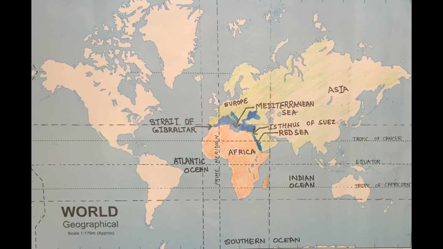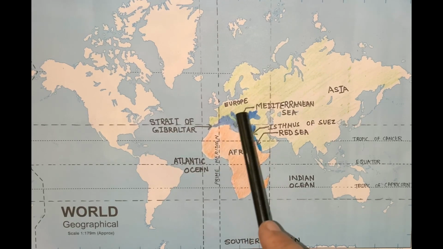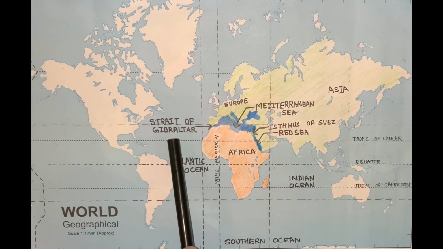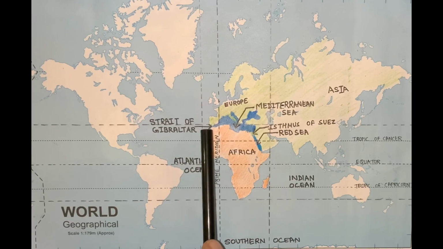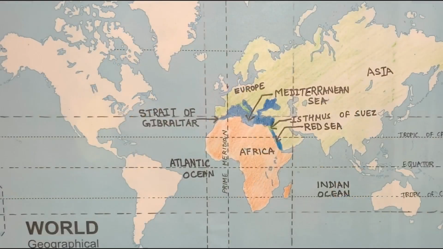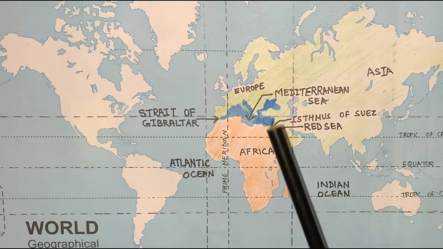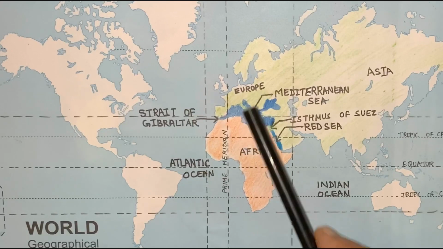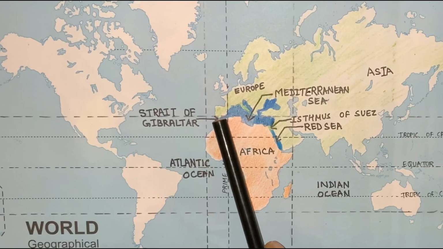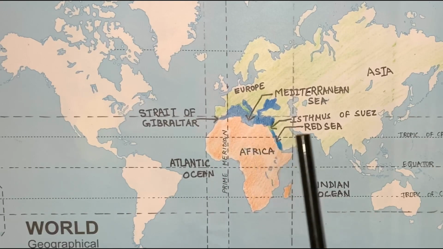Now I would like you to draw your attention to the sixth important point about Africa's location. That is Africa's relation with its neighboring continents like Europe and Asia. Here I will start from this point. You can see the Strait of Gibraltar that separates the continent of Africa from the continent of Europe. The interesting thing that you should know about Europe and Africa is that these two continents are apart only about 14 kilometers at this point.